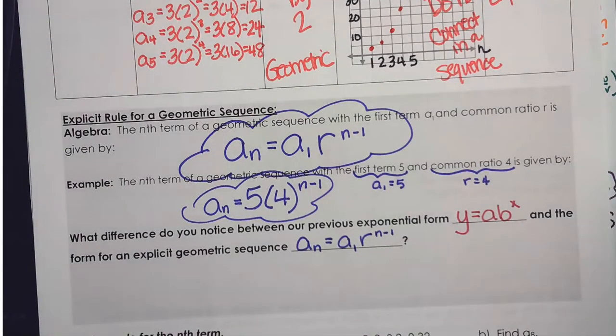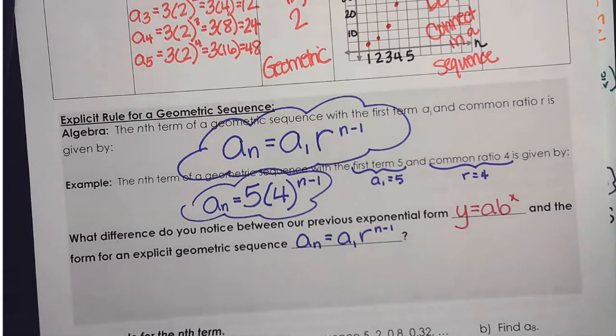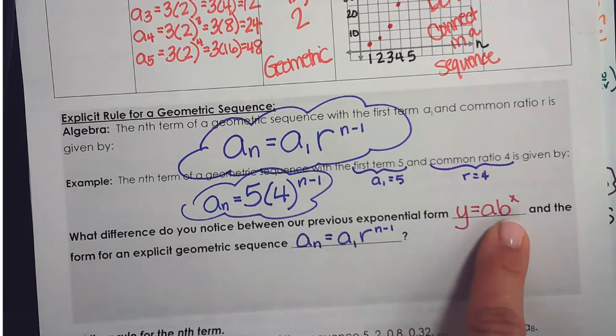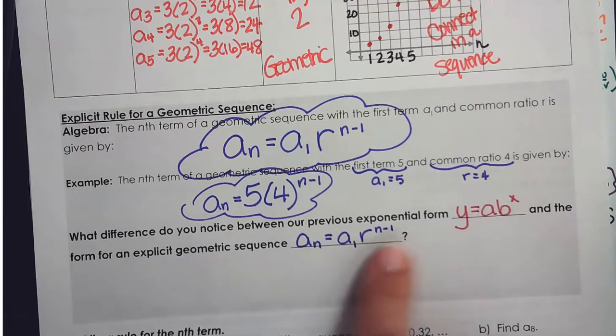So again, when we talked yesterday about arithmetic, we talked about the linear equation and how that was just like y equals mx plus b. This is a little bit different because in our general exponential equation, we have x here, but in our geometric sequence, we have n minus 1 instead.